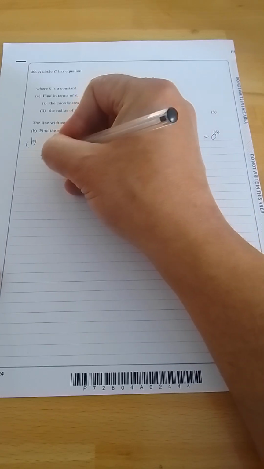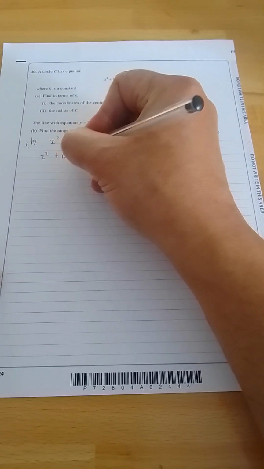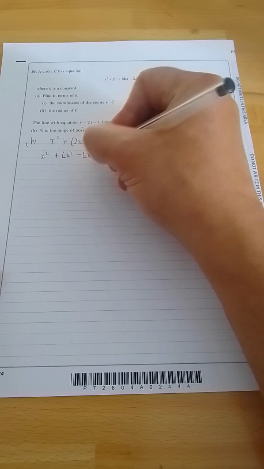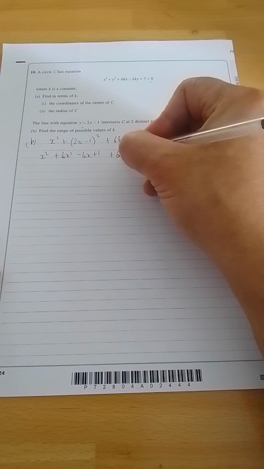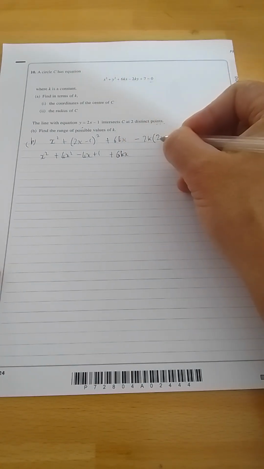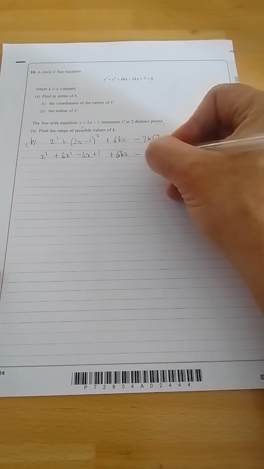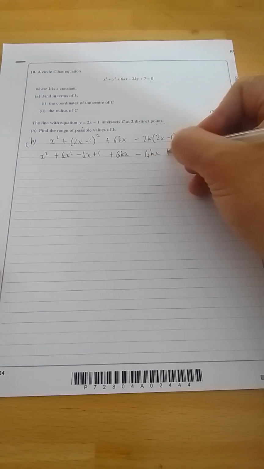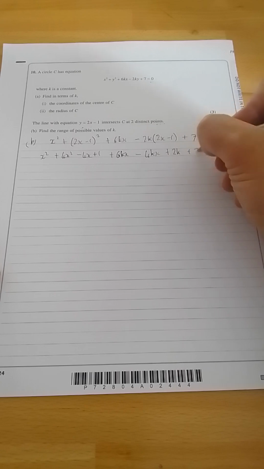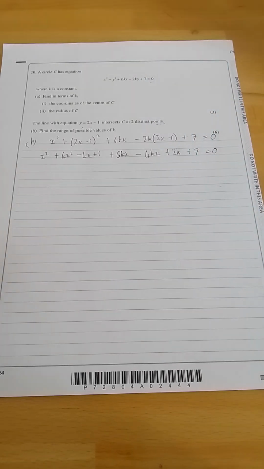Okay, let's expand this out. We're going to get x squared plus 4x squared minus 4x plus 1 when we expand that out, plus 6kx. We're going to get minus 4kx, and then minus 2k times minus 1 is plus 2k, and then plus 7 equals 0. Now we can tidy that up.